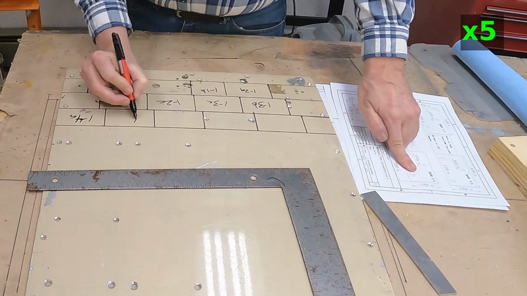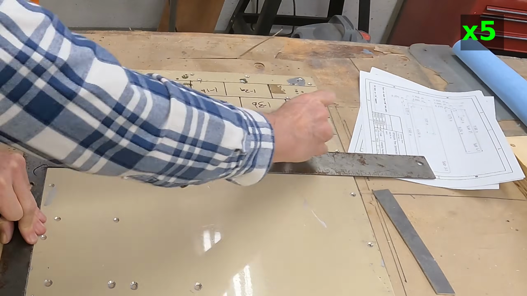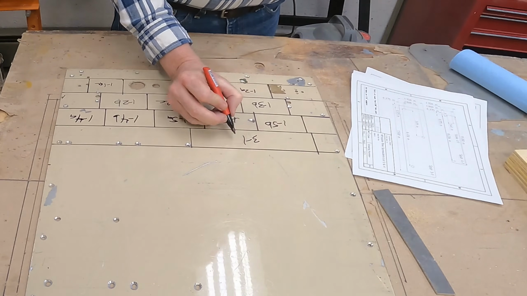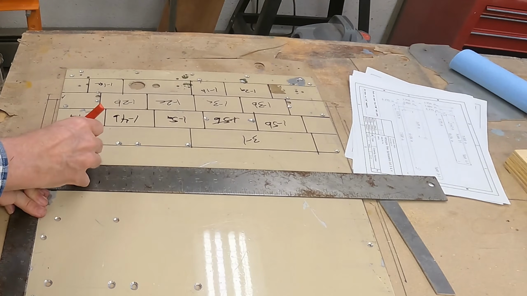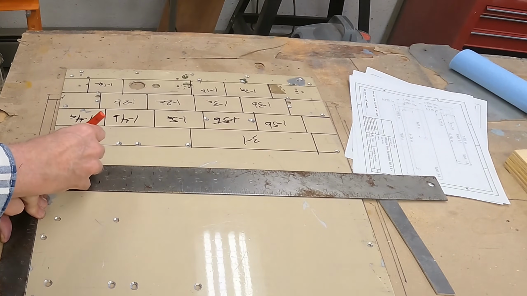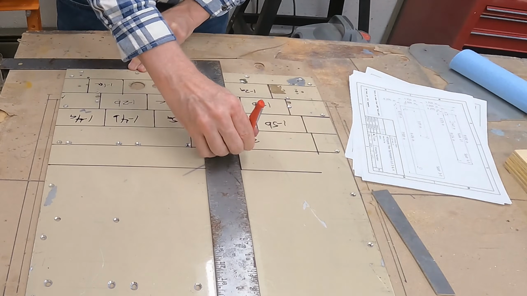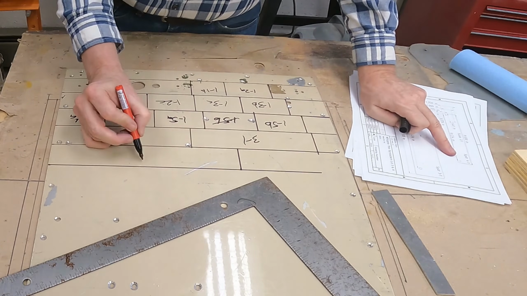And you'll notice this paper here to the right of the screen. I have the dimensions for the hole placements, the lengths, the widths, all written down on these pieces of paper, and I'm referring to those as I mark down the dimensions for the spreaders on this aluminum. Next thing we'll do after I get this done is cut it out on the bandsaw.